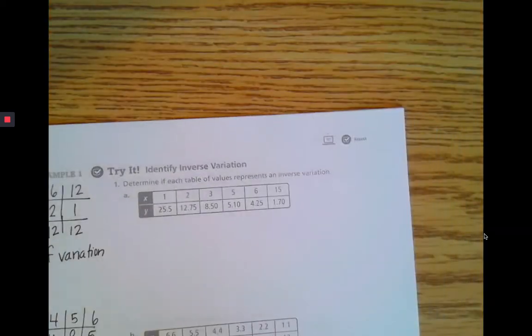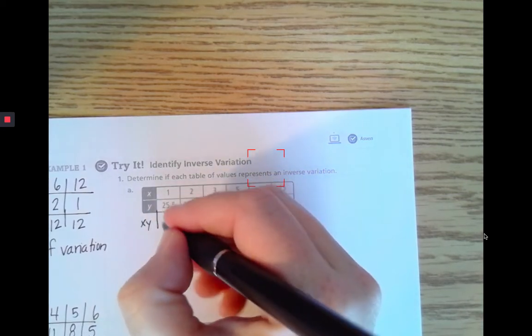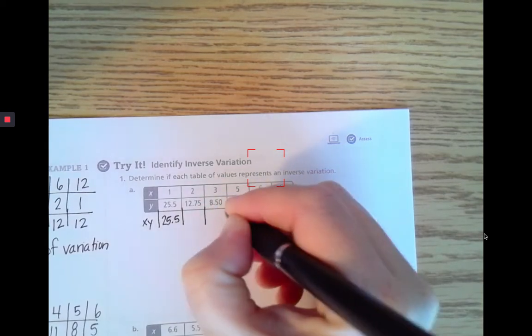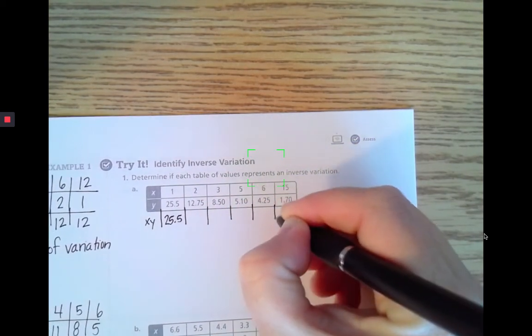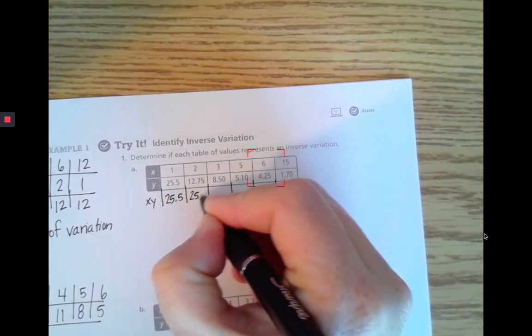All right, so let's look at these two tables they give us. 1 times 25.5 is going to be 25.5, right? Can somebody multiply the next few for me? 25.5.